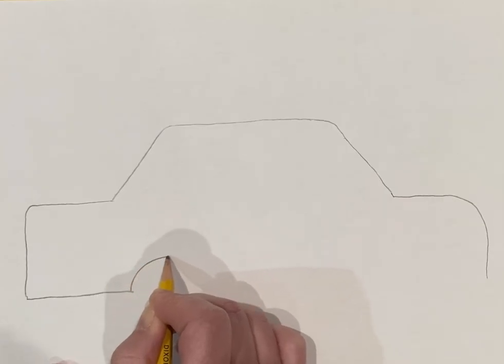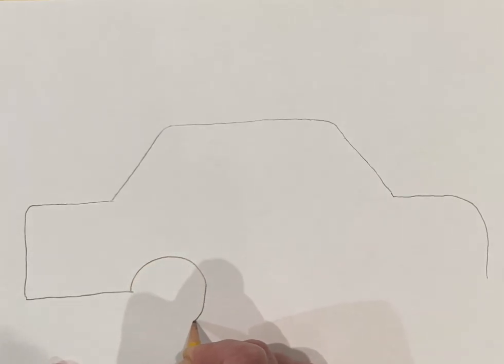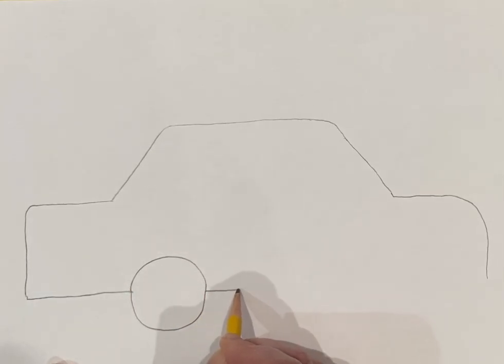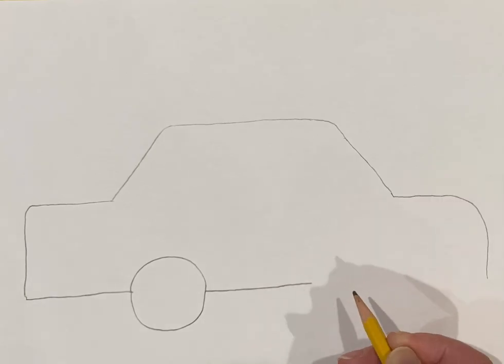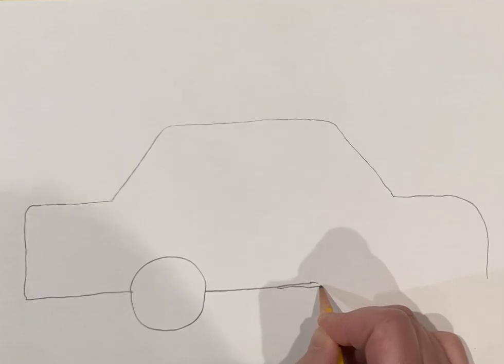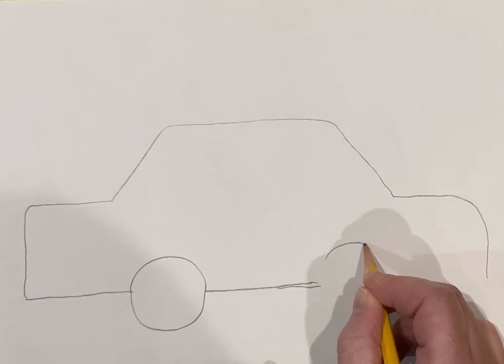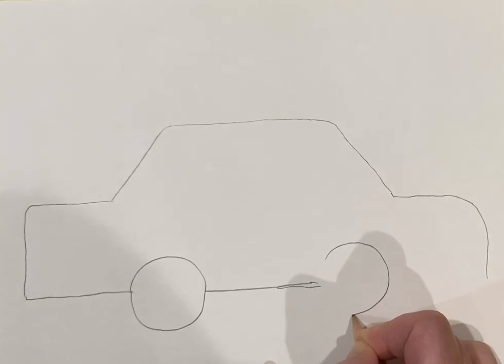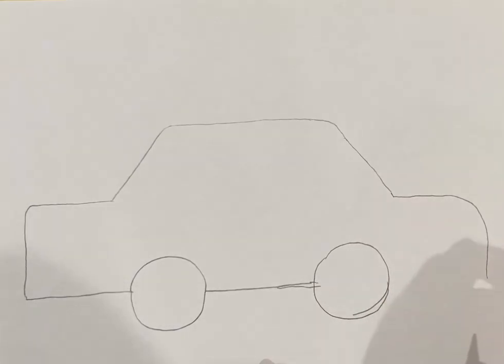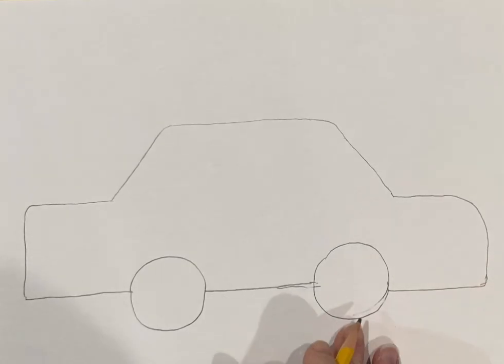So we're just going to draw a circle for the wheel. And then we'll go ahead and continue over here. And then we'll go ahead and draw another wheel right here. Best of a circle as you can do. Just like that. All right, and then we'll continue on and then just join that line right there.